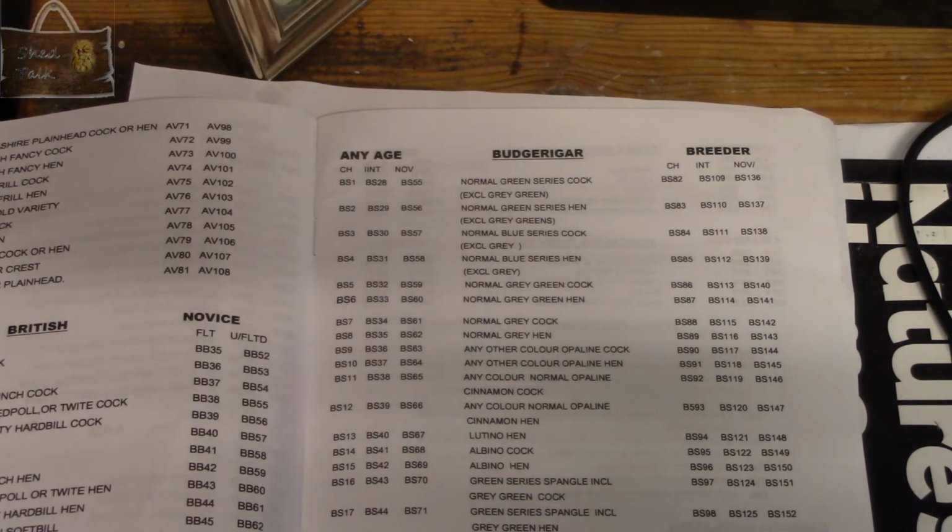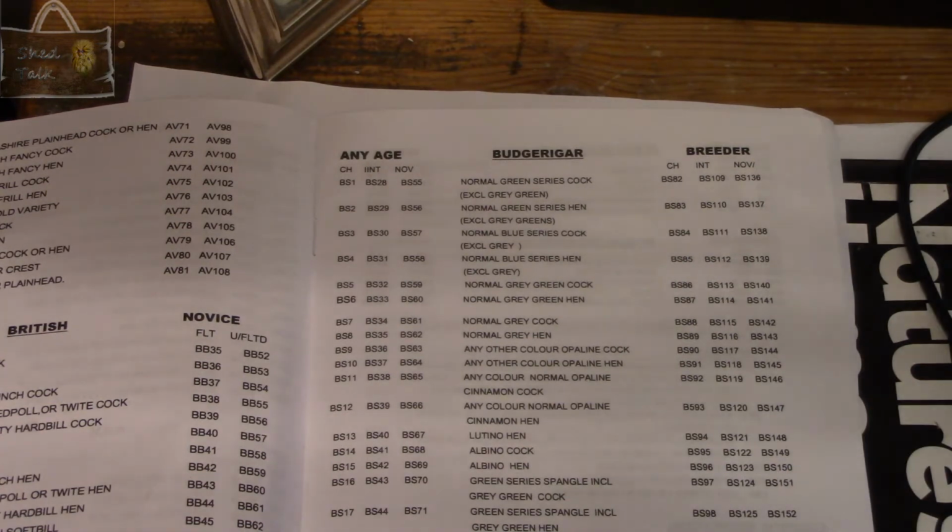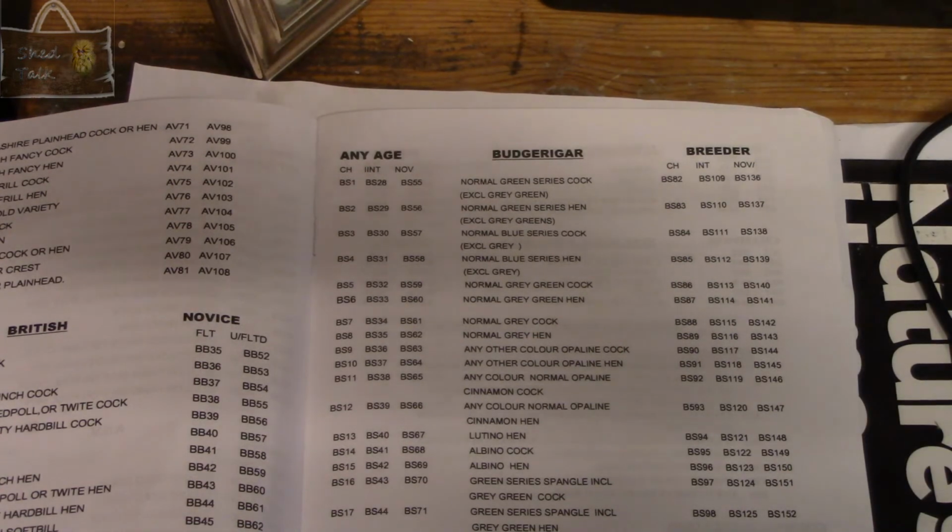I mentioned before that if you've got a bird that is a mixed variety, either phone up the show secretary who is running the show and just double check which one it's in, or you can find the information out by looking in the BS guide, in the categories for the relevant shows as to which one it would go in.